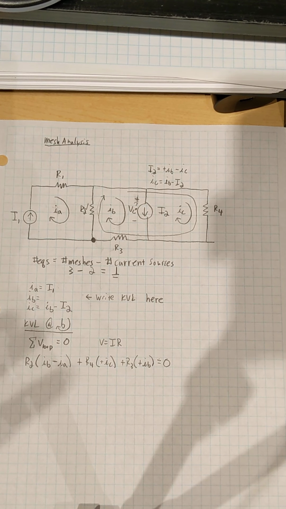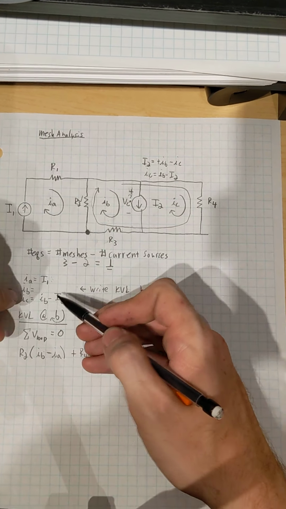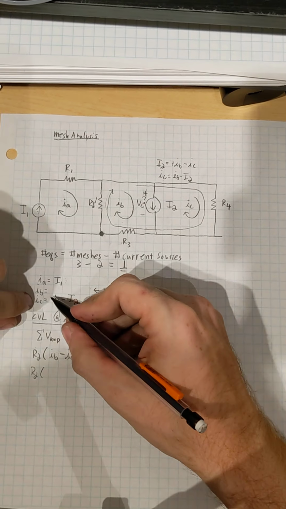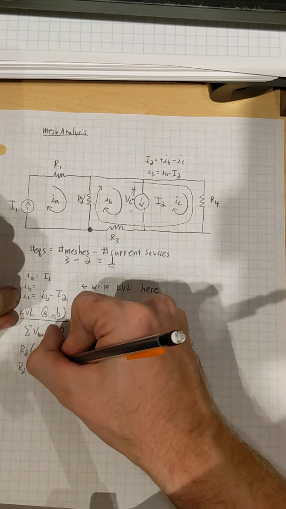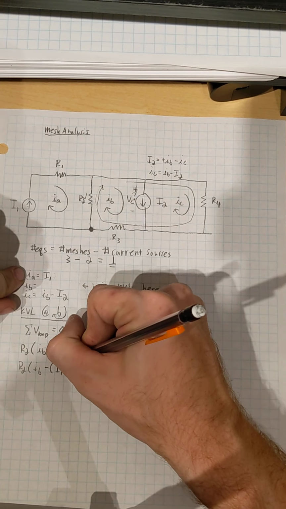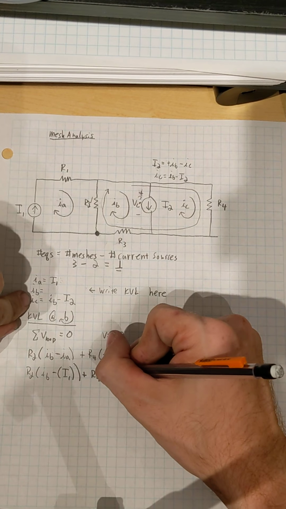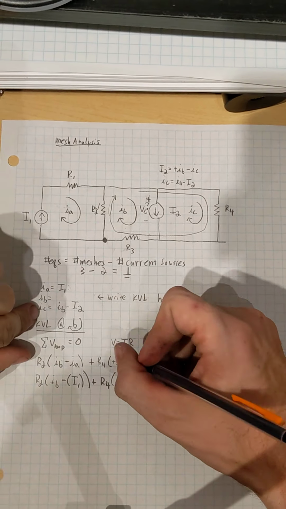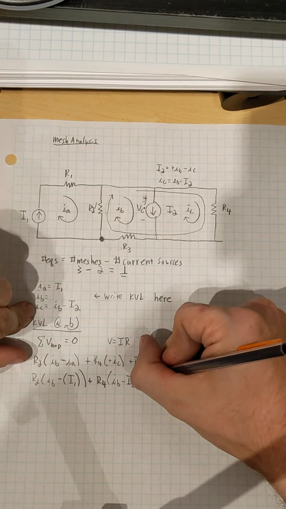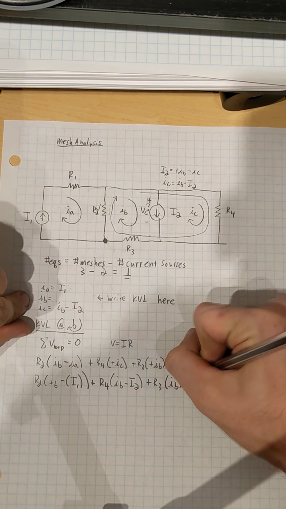And just like the previous problem, we're going to plug in the values that we already know. So we've got R2 times IB, which we don't know, so we'll leave it as IB, minus IA, which is I1, plus R4 times IC, which in this case is IB minus I2, plus R3 times IB.